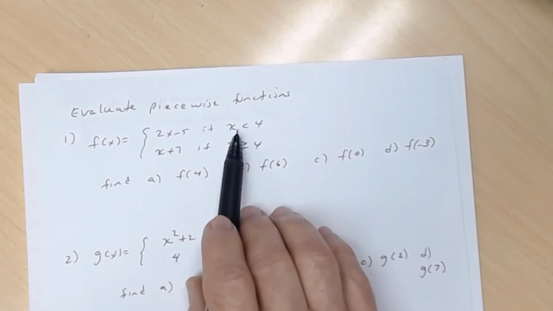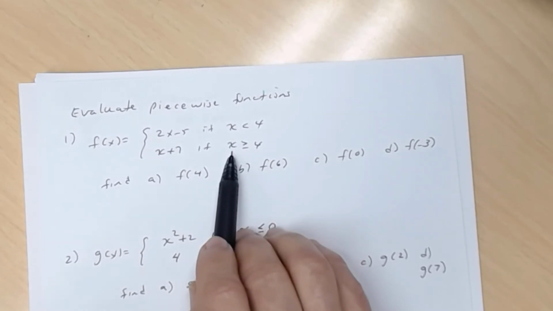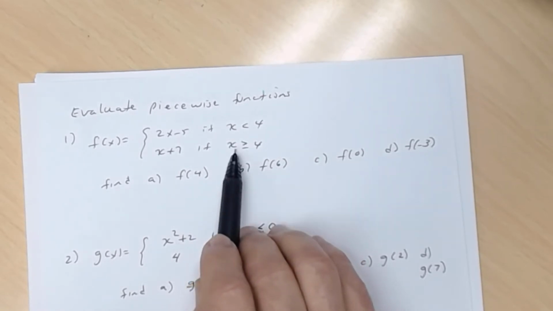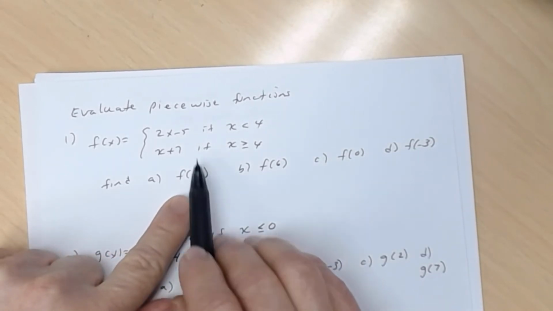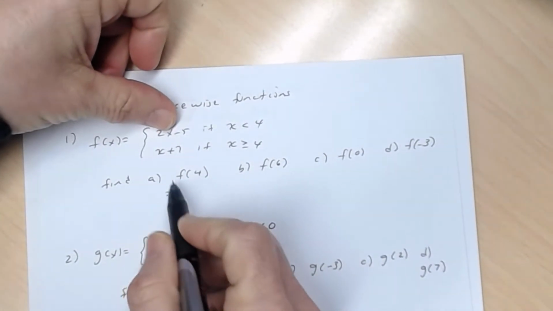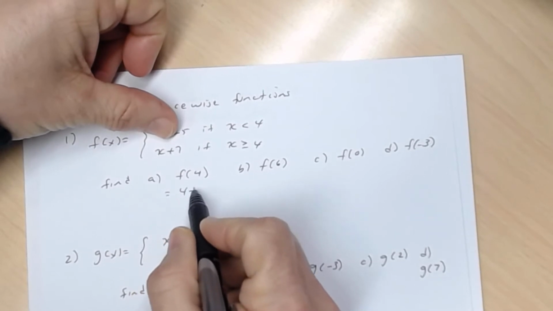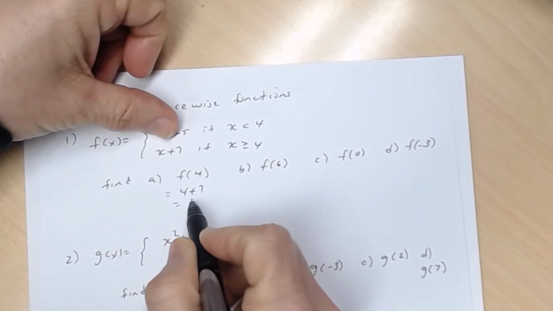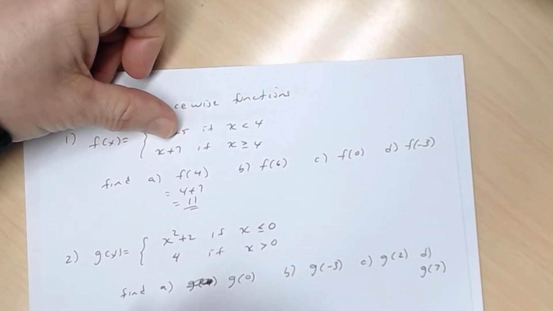If I let x be 4 here, is 4 less than 4? The answer is no. Is 4 greater than or equal to 4? The answer is yes. So this is what I'm going to use. If x is 4, I've got to use this function. To find f of 4, you use x plus 7. So 4 plus 7 is 11. So f of 4 equals 11.